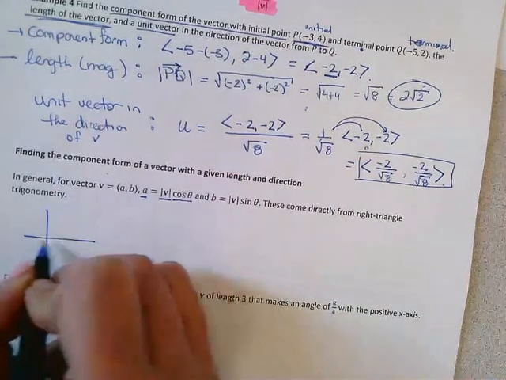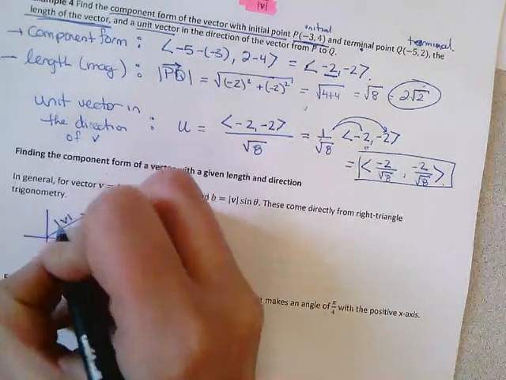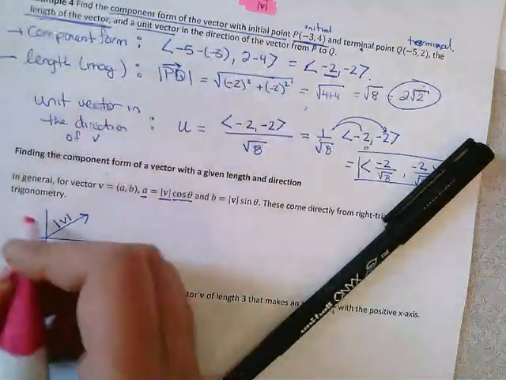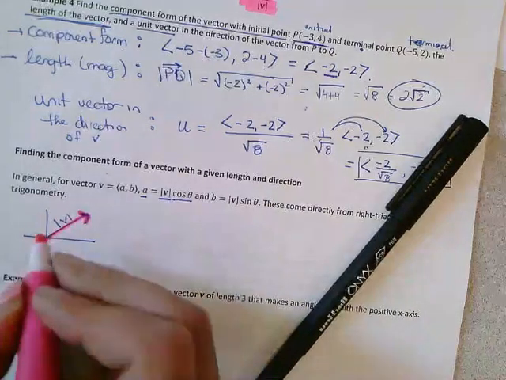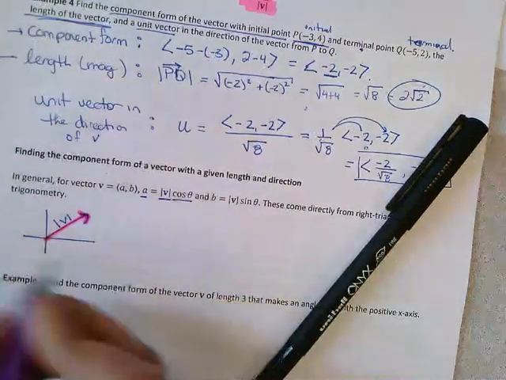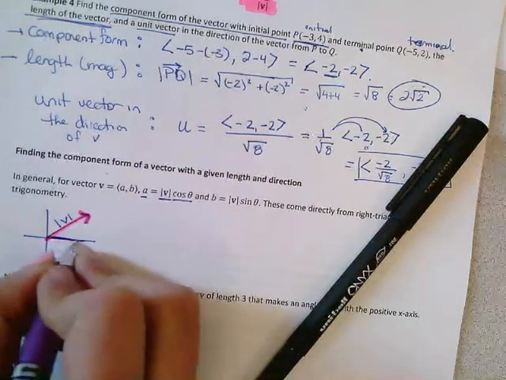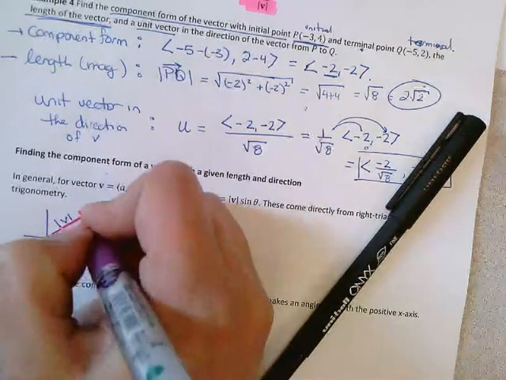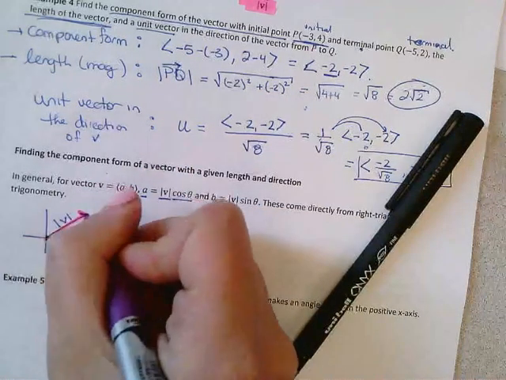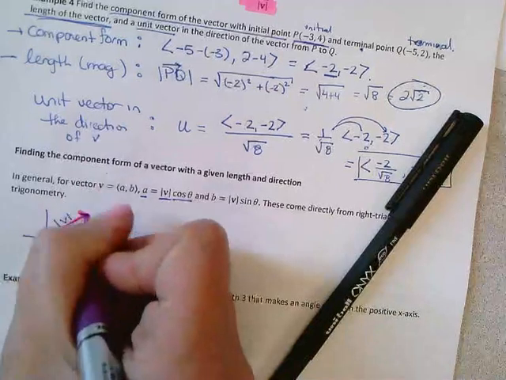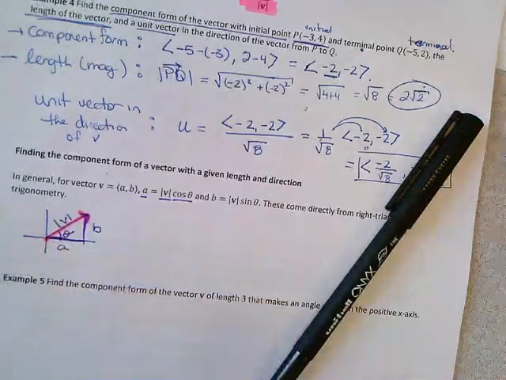So if we had a vector, let's call this our vector magnitude right there. Basically, the way that we figure out our horizontal and our vertical components is that if we know what theta is, we can figure out what b is, our vertical component, and what a is, our horizontal component.